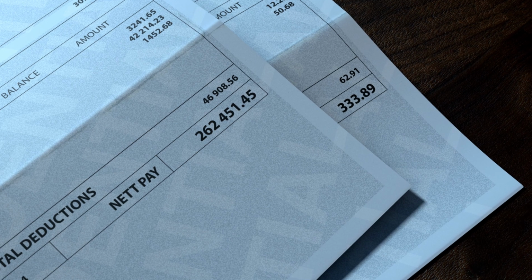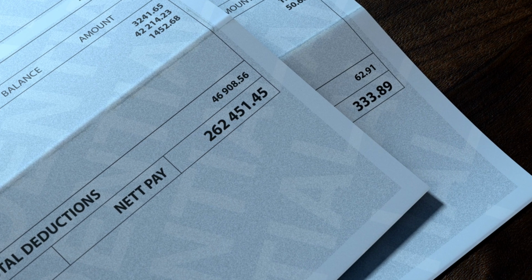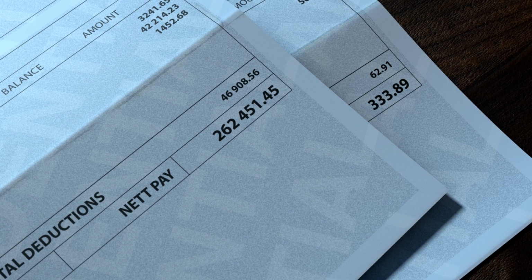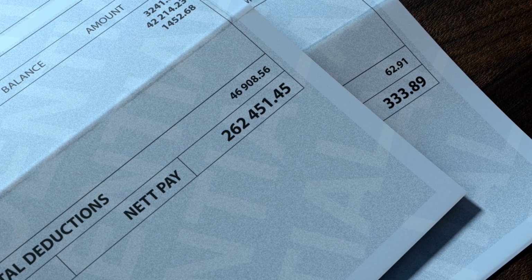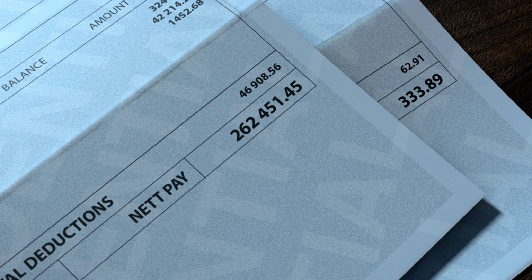Let us start from the top. Most pay stubs are divided into a few main sections: earnings, deductions, taxes, and net pay. We will go through each one.